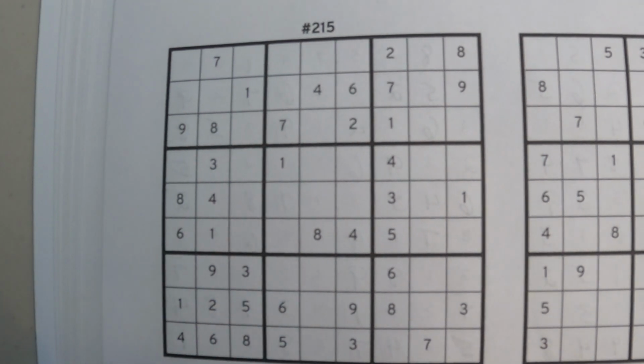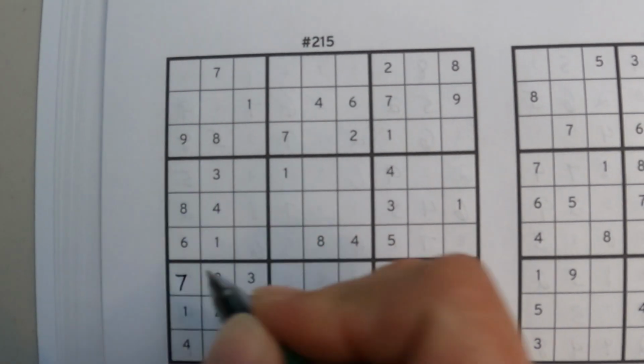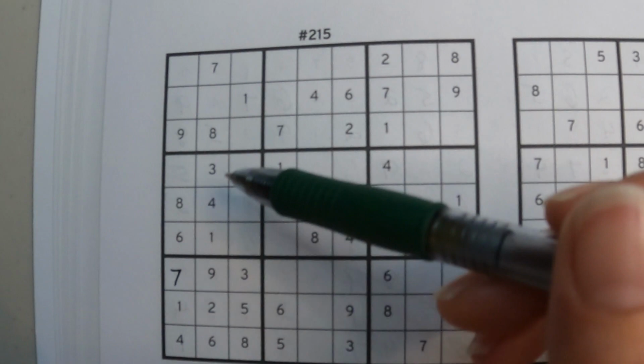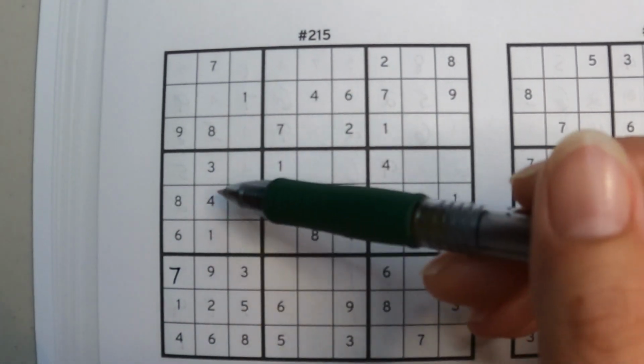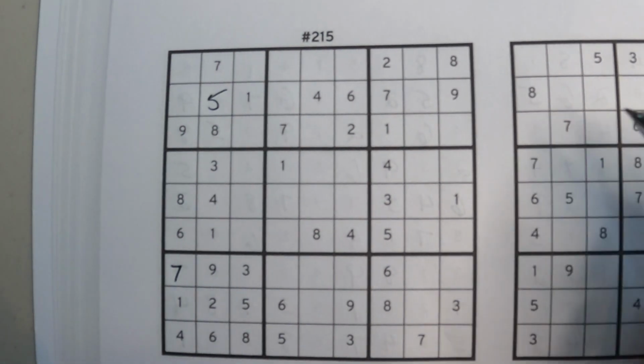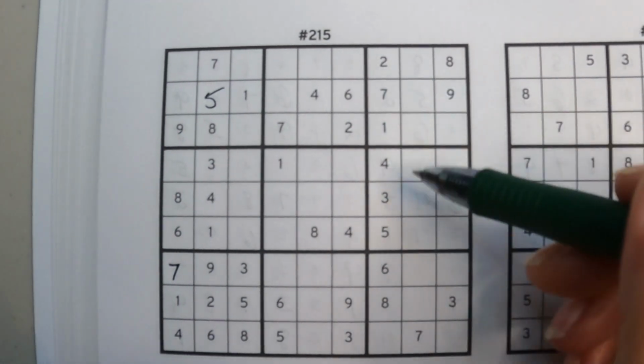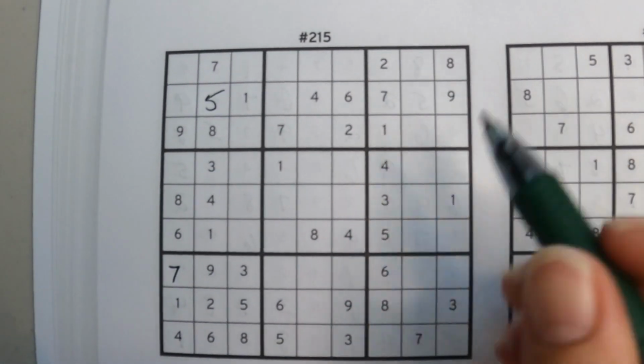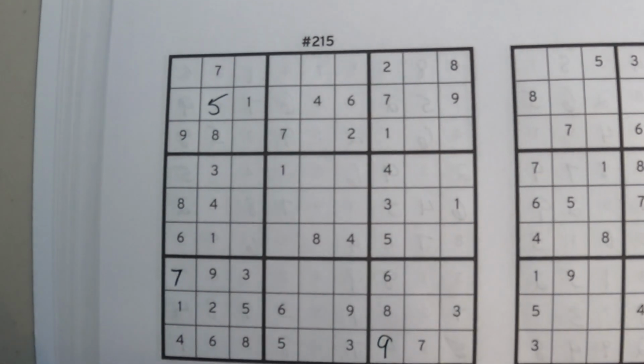If we start with this box here, we're just missing a 7. In this column, we've got 1, 2, 3, 4. We're missing a 5. In this column, we've got 1, 2, 3, 4, 5, 6, 7, 8. We're missing a 9.